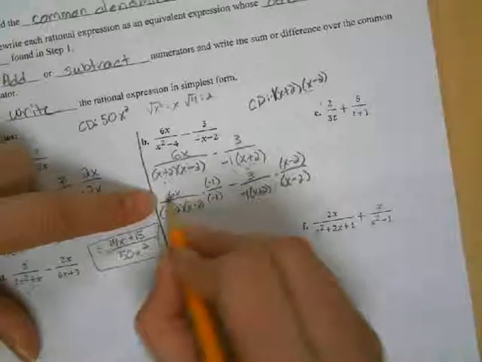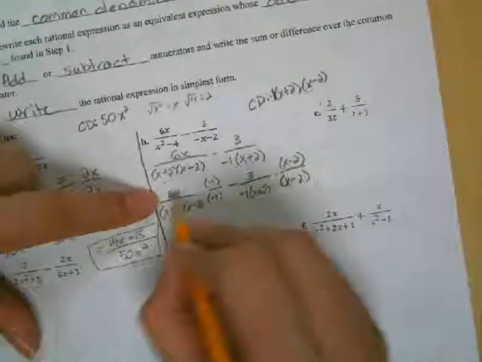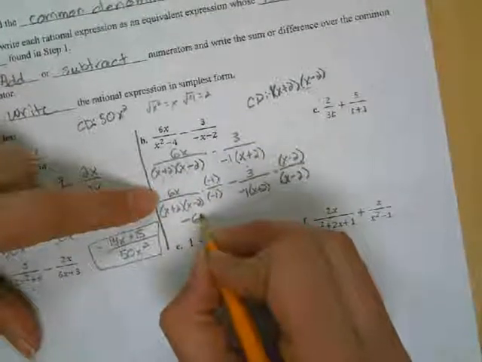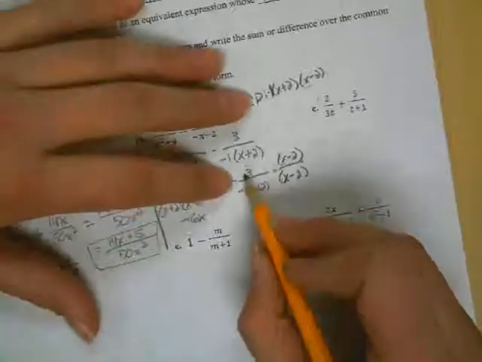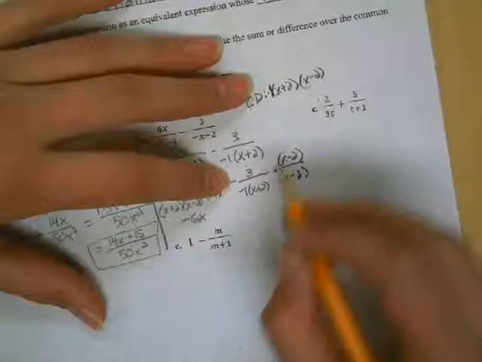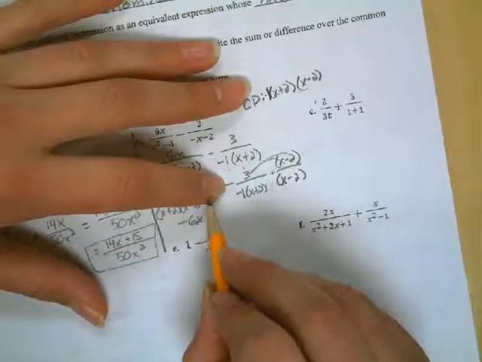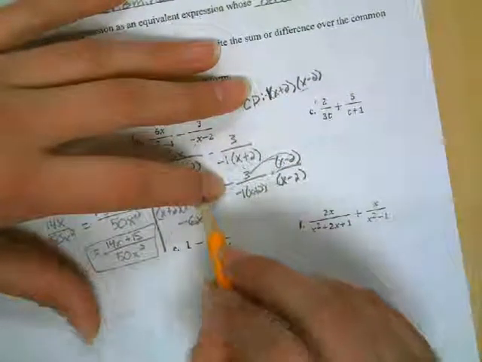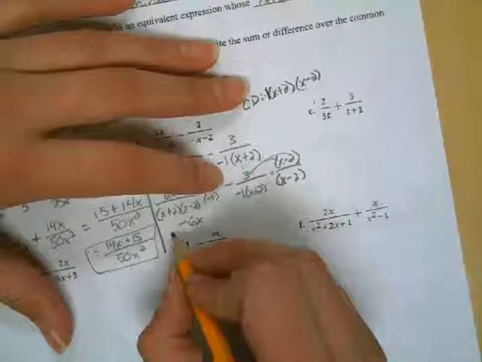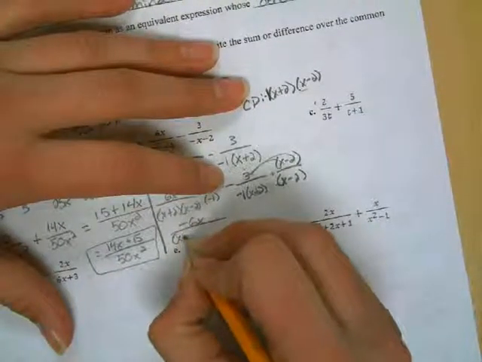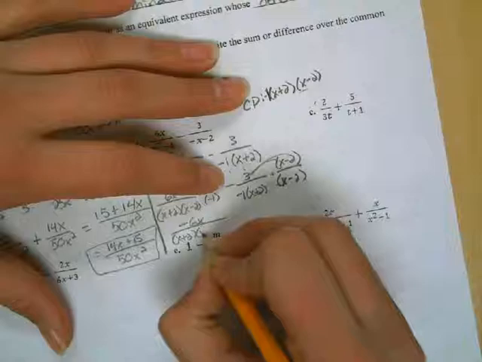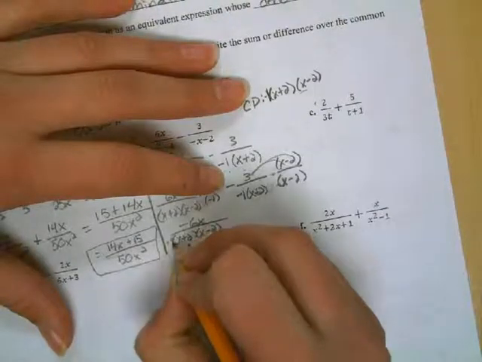We have to actually multiply these out on top. 6x times negative 1 is negative 6x. Okay, here, be very careful. This has to distribute. Okay, and it's going to carry. Well, we'll do that part in a second. So we've got this x plus 2, x minus 2, a negative 1 out front.